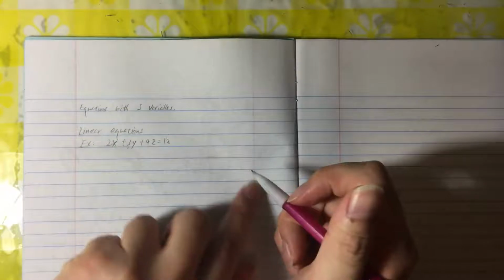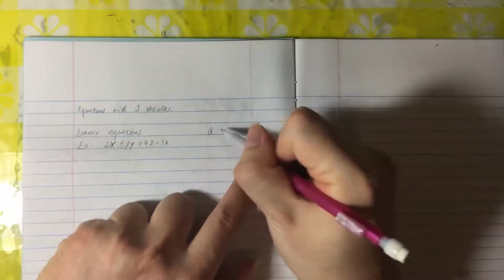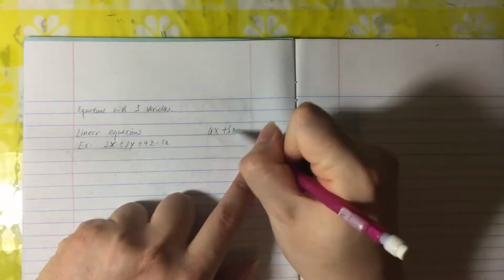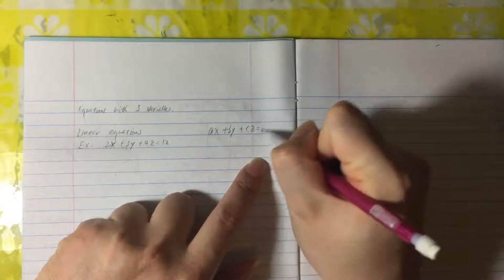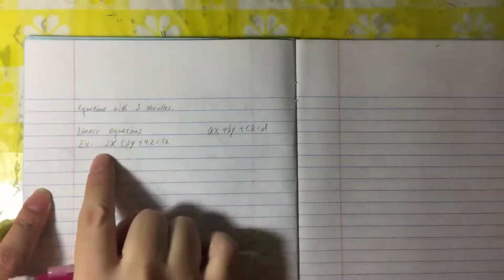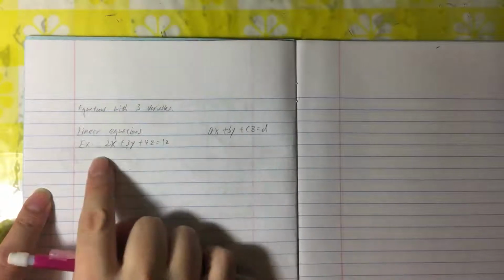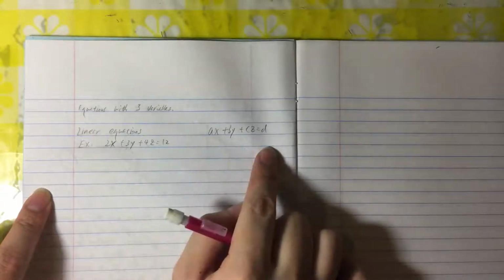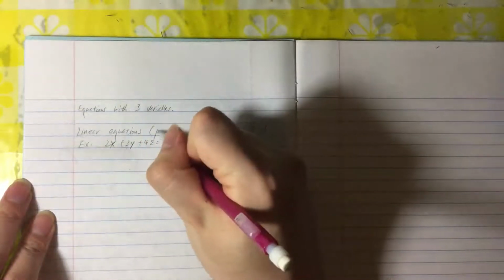From last class, we know that the equation of a plane has the form ax plus by plus cz equal to d. That's the equation of a plane, and all linear equations with three variables have this form. So we can say that the graph of a linear equation with three variables is always a plane.